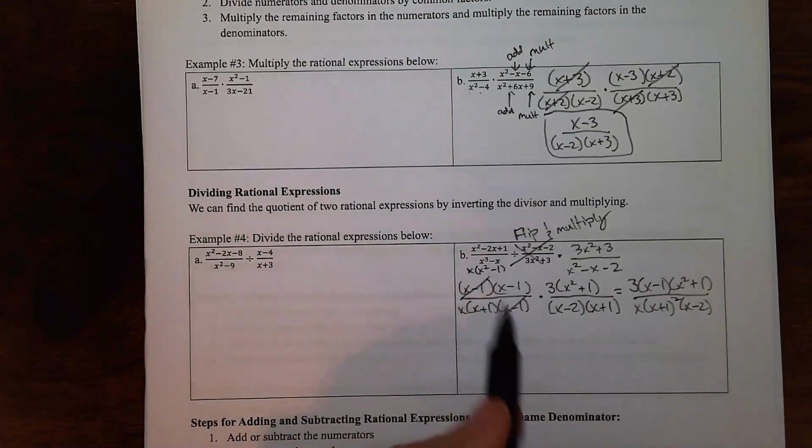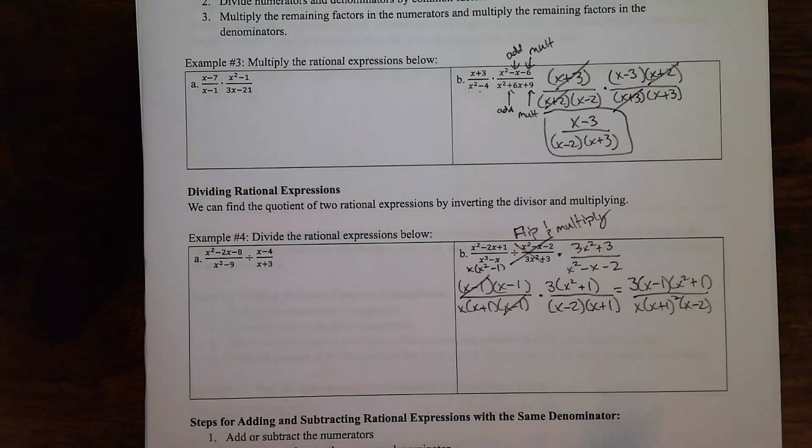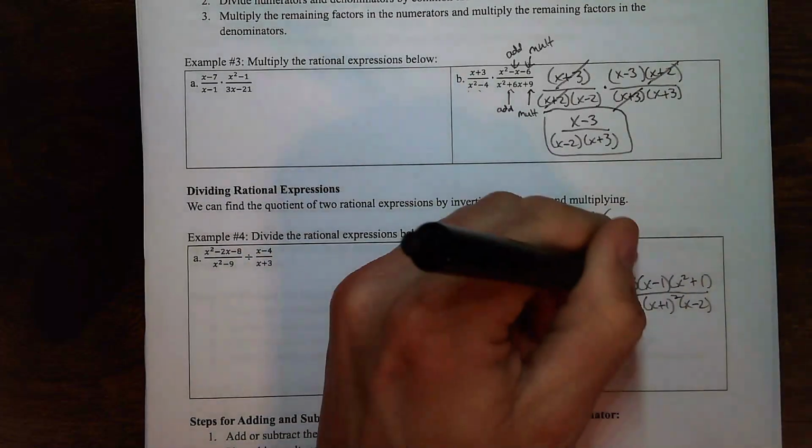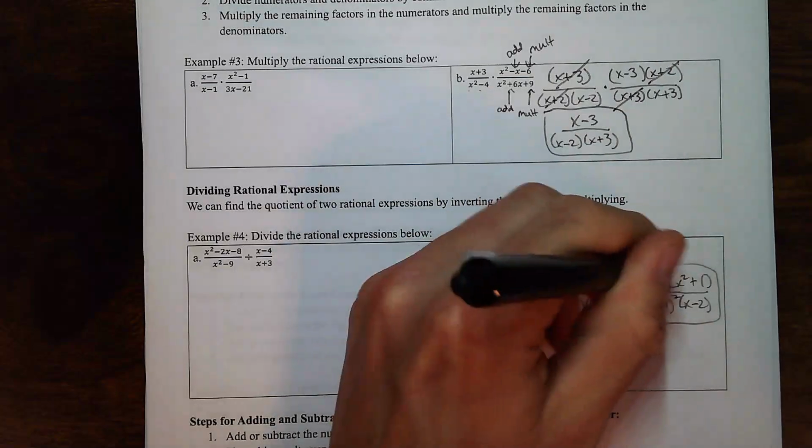So sometimes everything will cancel and you'll end up with an answer of 1, and sometimes, like this, you have a lot that doesn't cancel and you're stuck with all that.